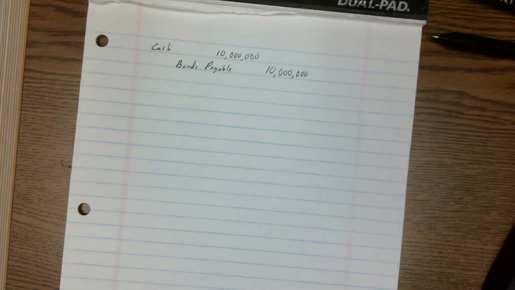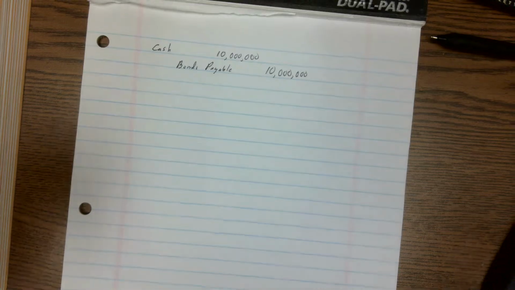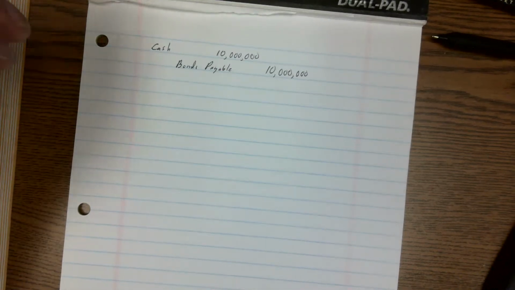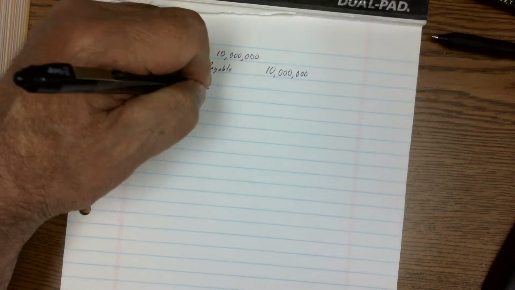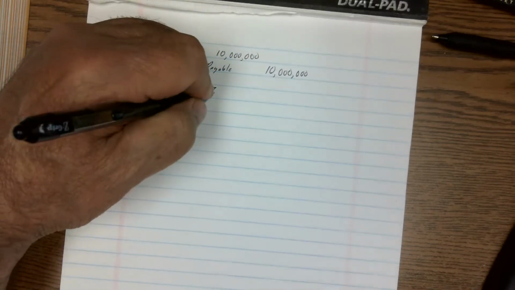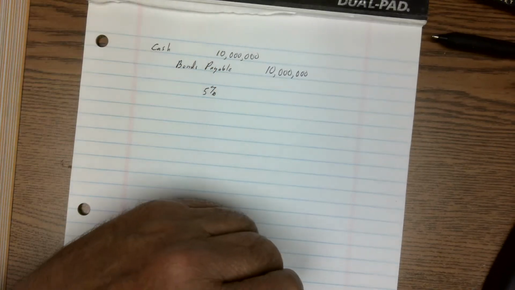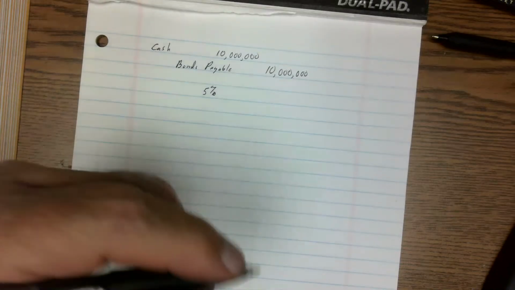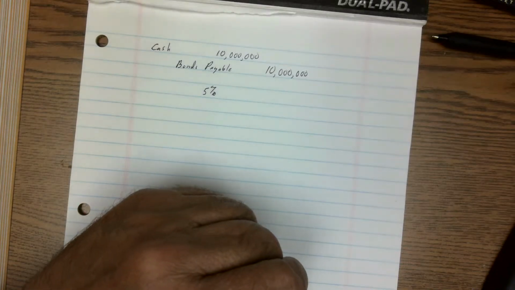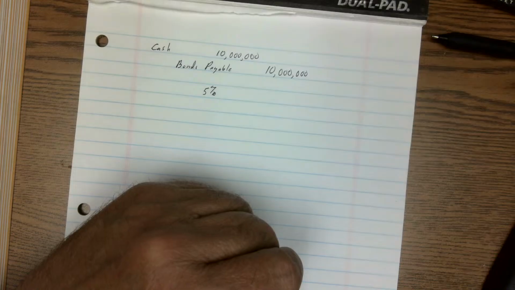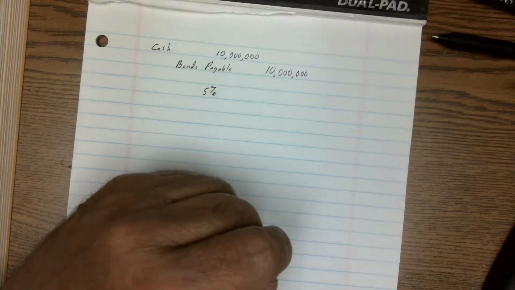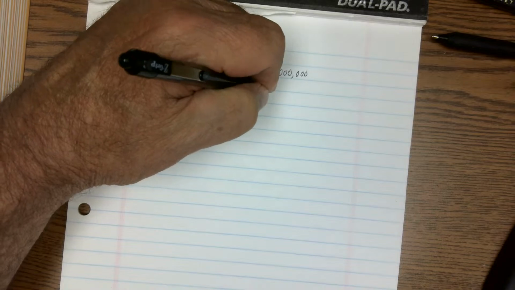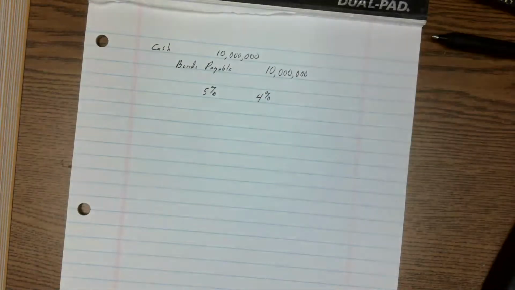So we're going to set an interest rate. Let's say for our purposes, that interest rate is 5%. And then come the day of issue, the actual interest rate in the market, and this is going to be a big fluctuation, just to make life easy, but the actual interest rate that the market demands is 4%.